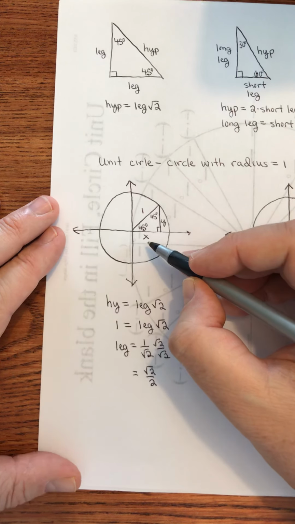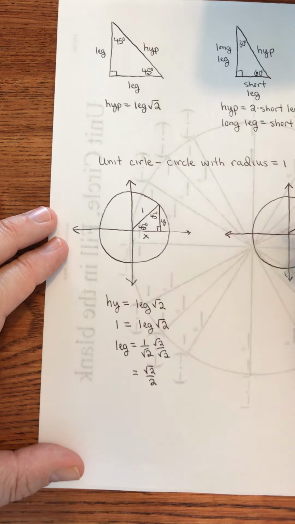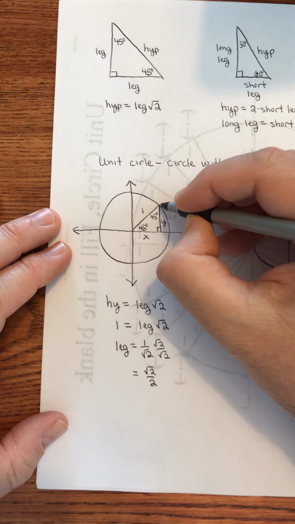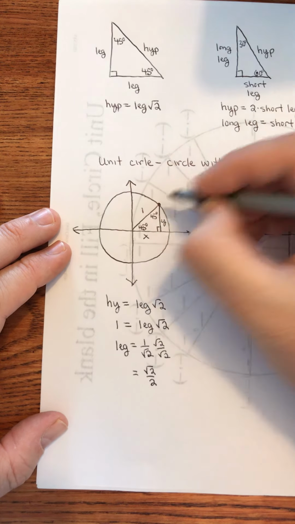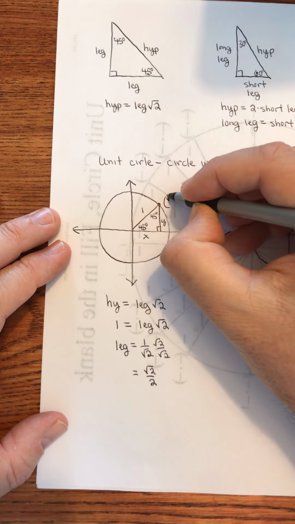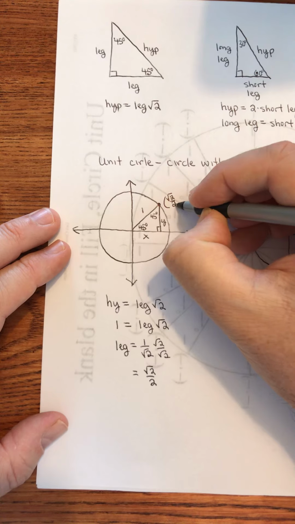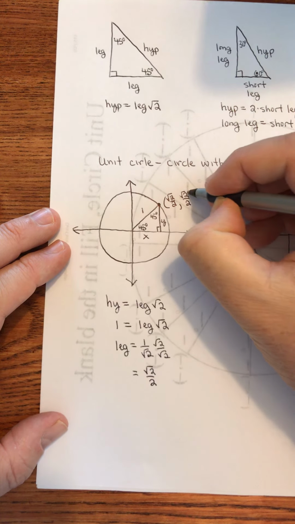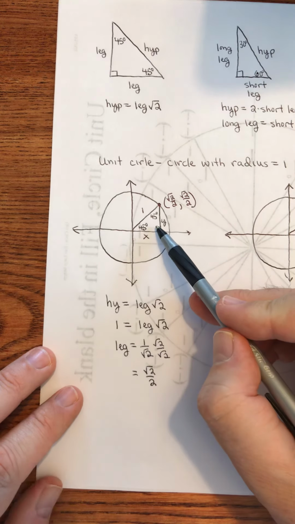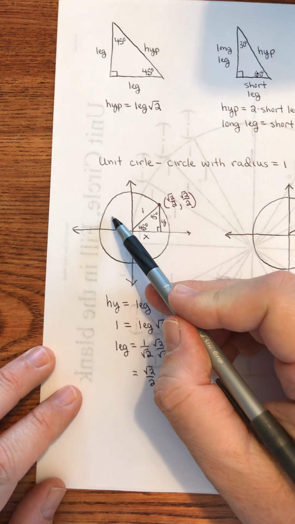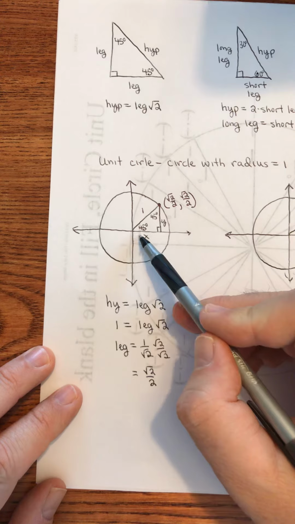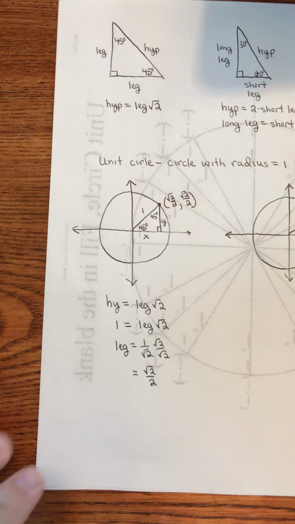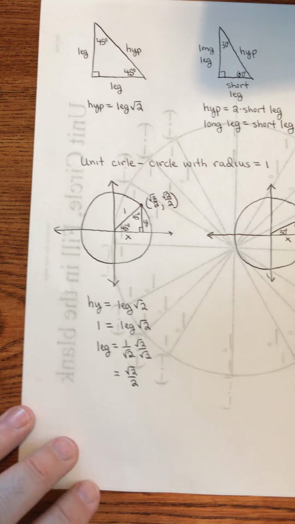So that means the x and the y are both square root of 2 over 2. So that means this ordered pair right here, the x is square root of 2 over 2, and the y is square root of 2 over 2. And the great thing about this is I can put this triangle in quadrant 2, I can put it in quadrant 3, I can put it in quadrant 4, and I'm going to use these same values, but I'm going to do something with their signs when I put them in there.